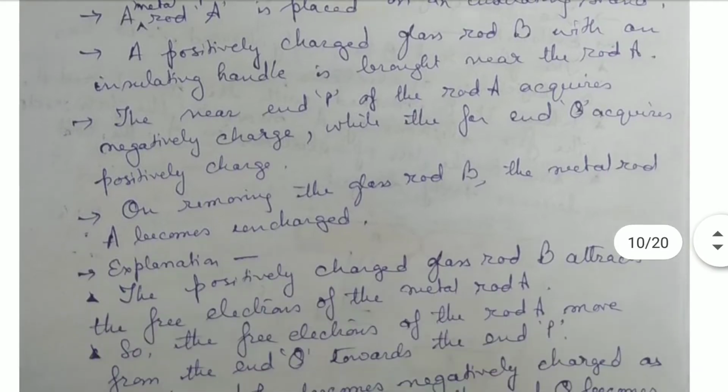Now the near end of the rod A, that is the P point, which I'll show in the diagram, will acquire a negative charge, because the glass rod B is positively charged.